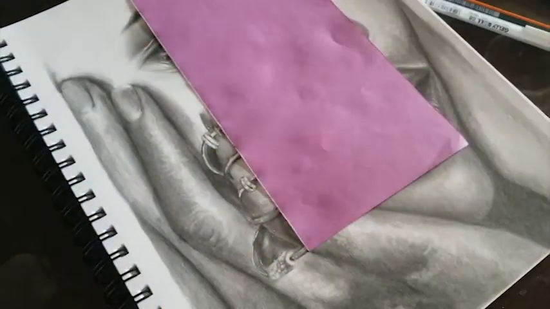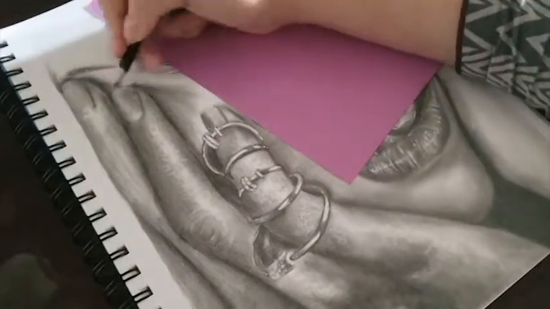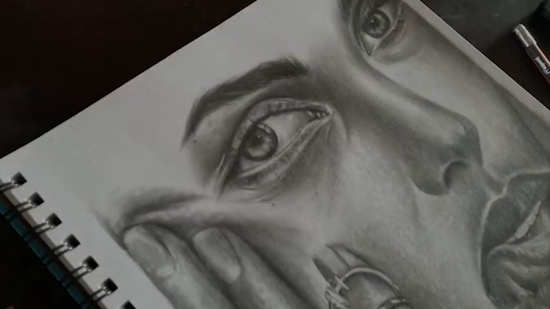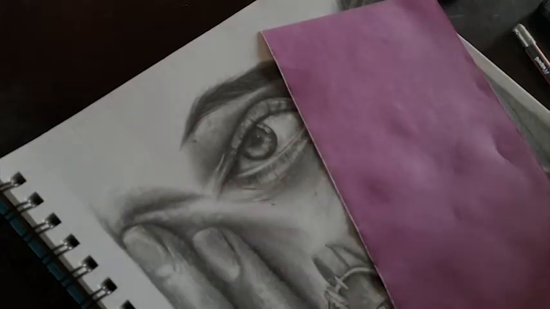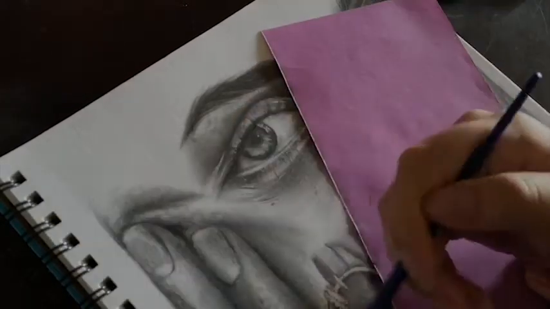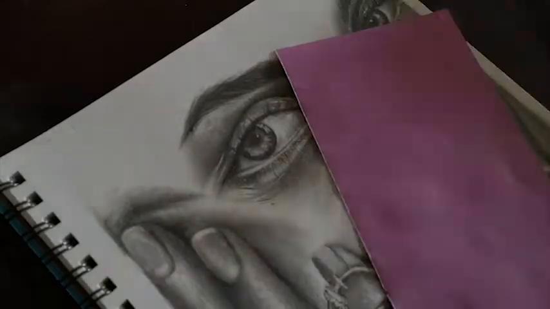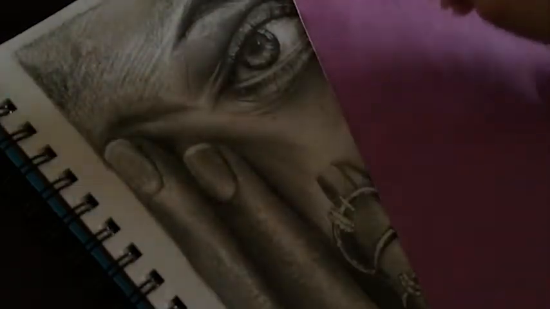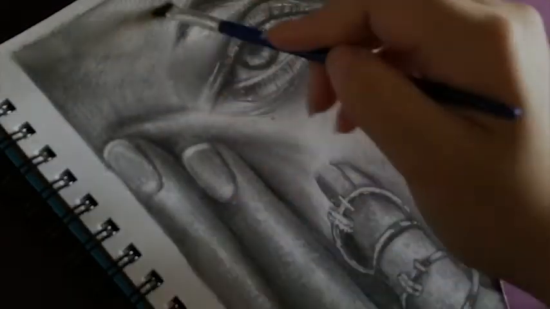This is why I recommend using a reference photo for realism. It makes it much easier to understand where highlights are supposed to go. Anyways, those are basically the things. I have a couple of videos on realism, and I'm definitely going to be making more, but those are generally the things you need to keep in mind if you want to draw realistically. So yeah, and there's the final piece.